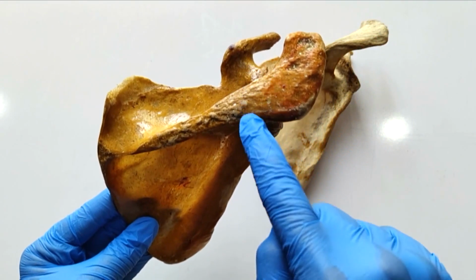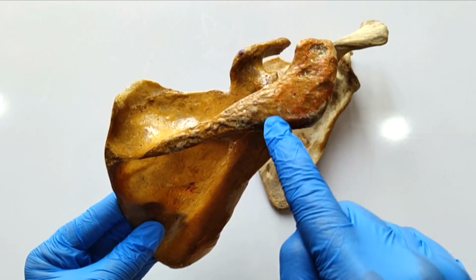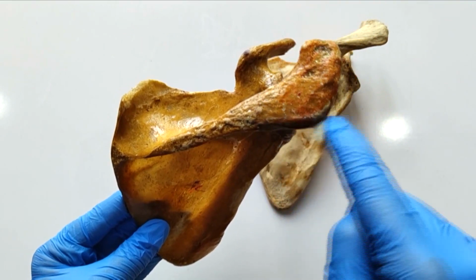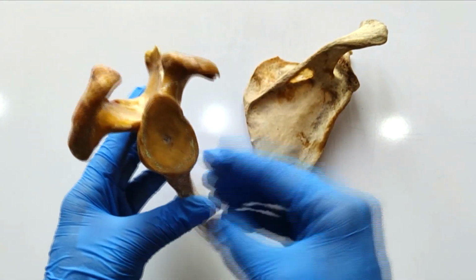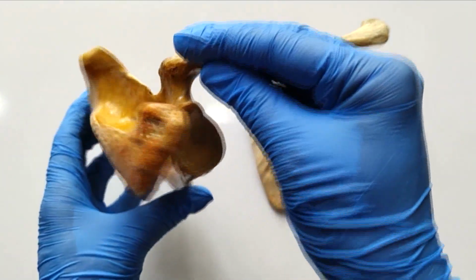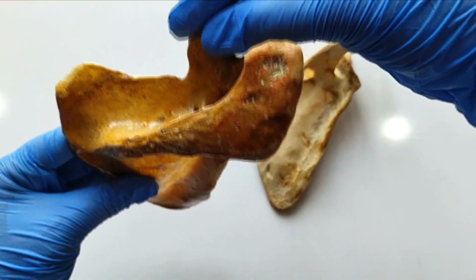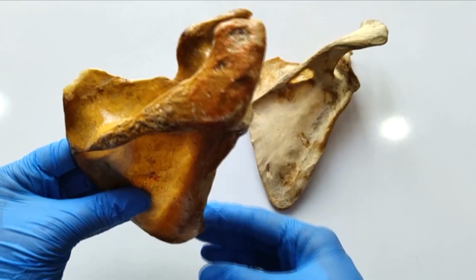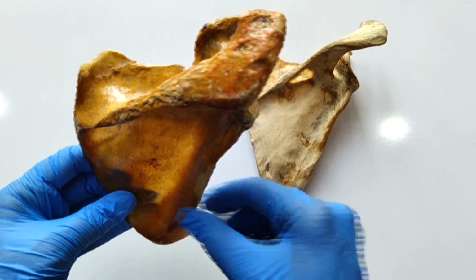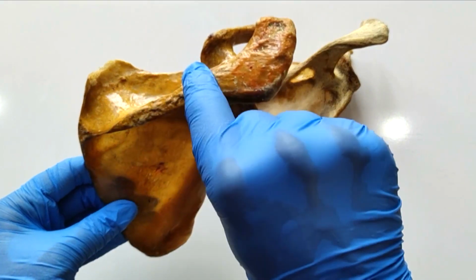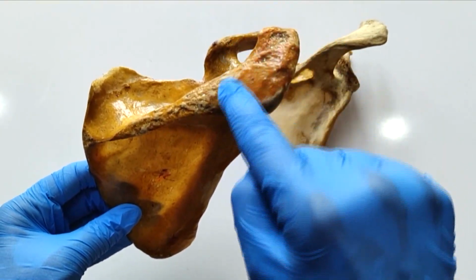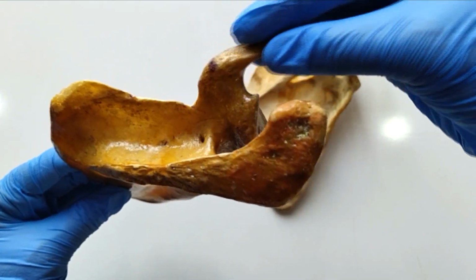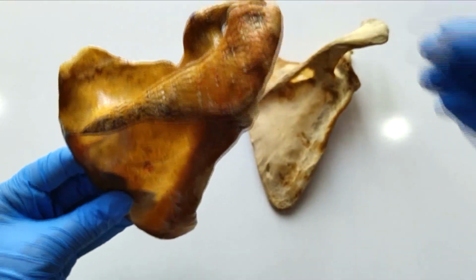Acromion extends this much. So this much is the acromion process. And then the third one is the coracoid process. And here comes the coracoid process. So the 3 processes once again: the spinous process, then the acromion process and the coracoid process.